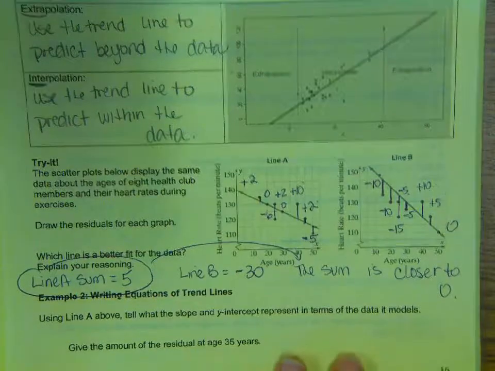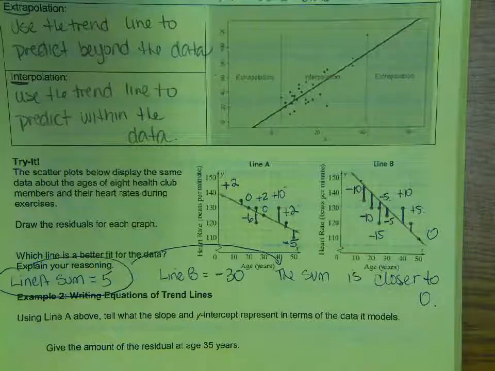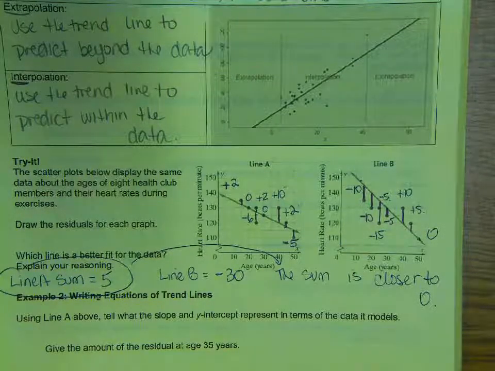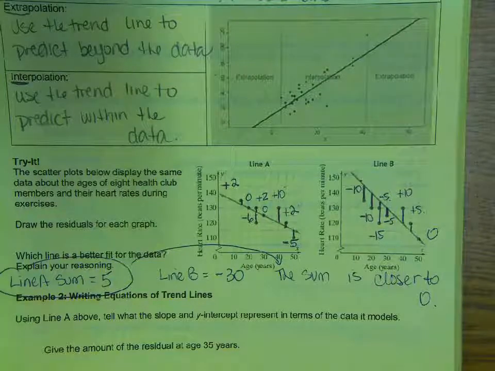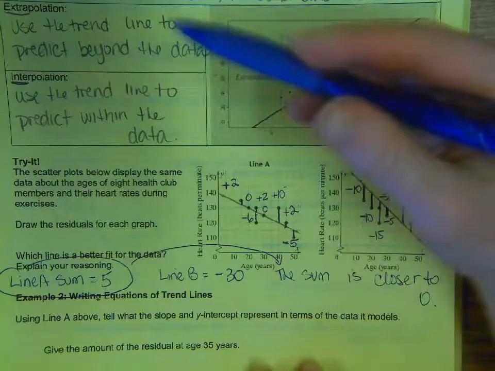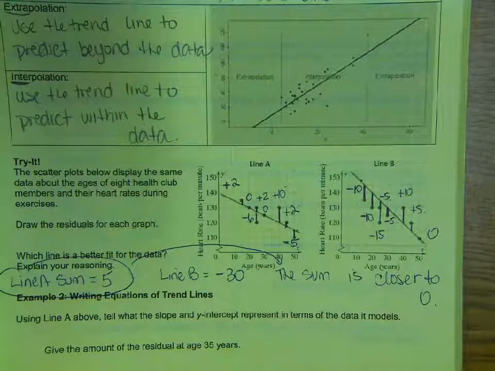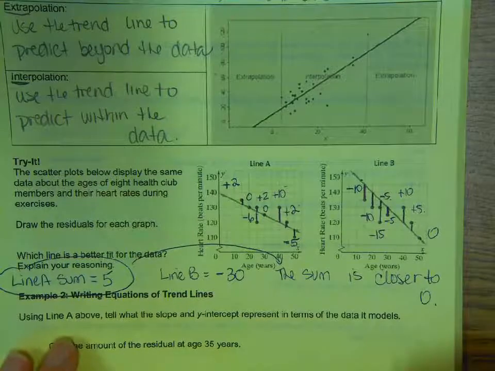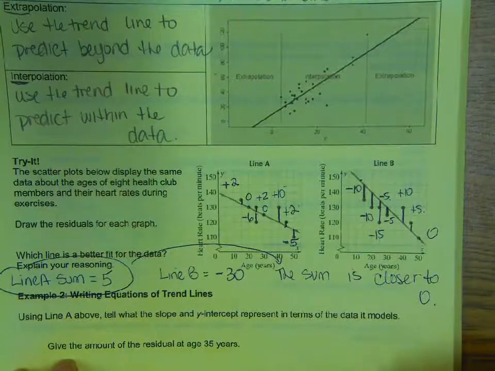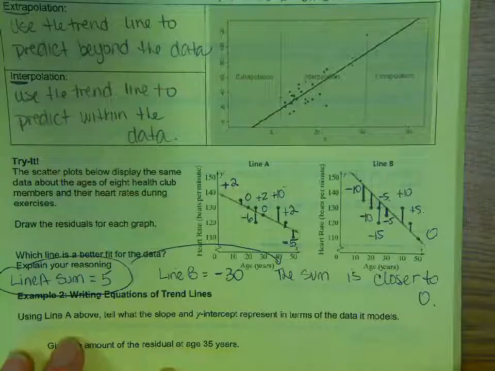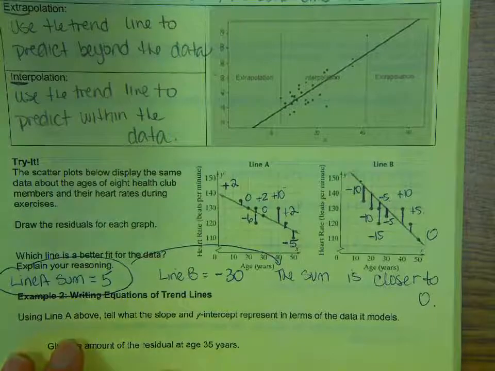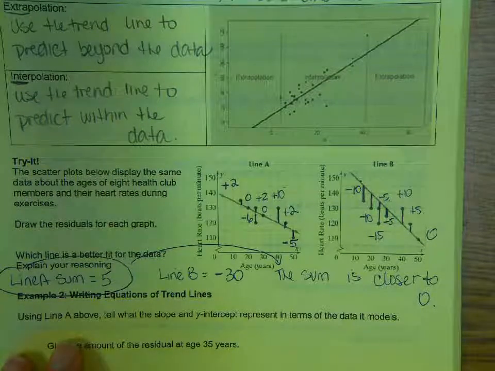Okay. All right. Using line A, tell what the slope and the y-intercept represent in terms of the data it models. Let's go back and do a real general equation here. What's the y-intercept of the line? Look at the graph. Isn't the y-intercept 140? Doesn't it look like 140? Yeah. Okay. Can you guys tell me what you think the slope is?